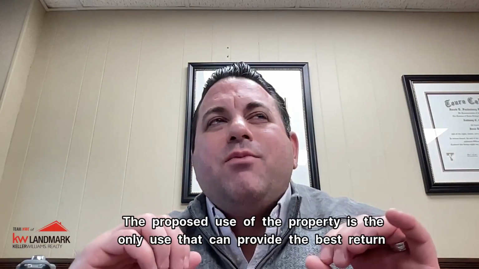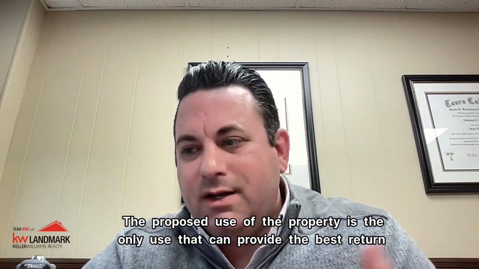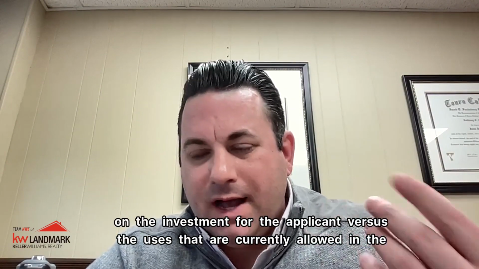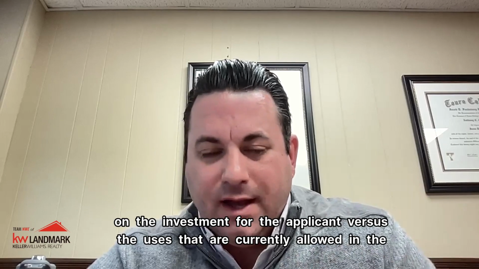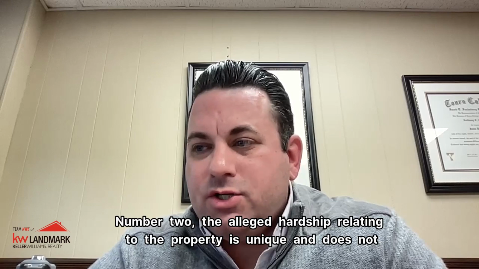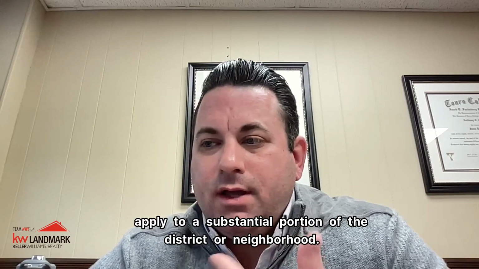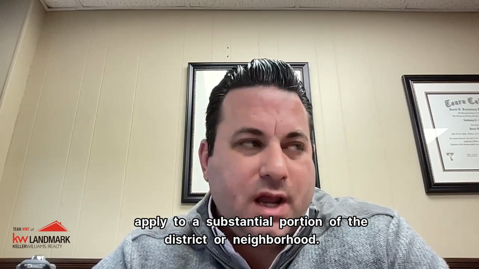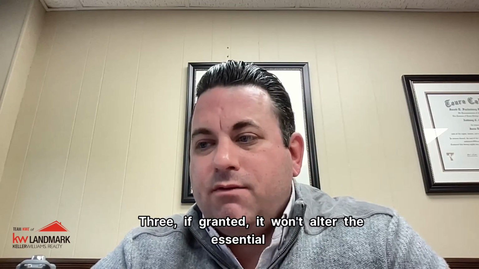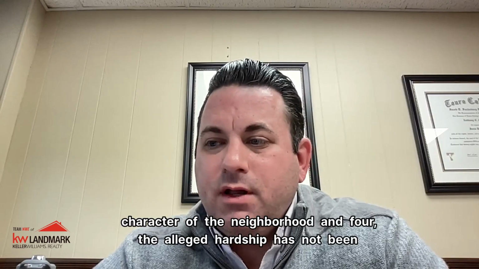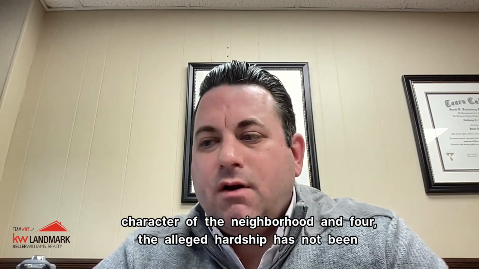The proposed use of the property is the only use that can provide the best return on the investment for the applicant versus the uses that are currently allowed in the zoning district. Number two, the alleged hardship relating to the property is unique and does not apply to a substantial portion of the district or neighborhood. Three, if granted, it won't alter the essential character of the neighborhood. And four, the alleged hardship has not been self-created.